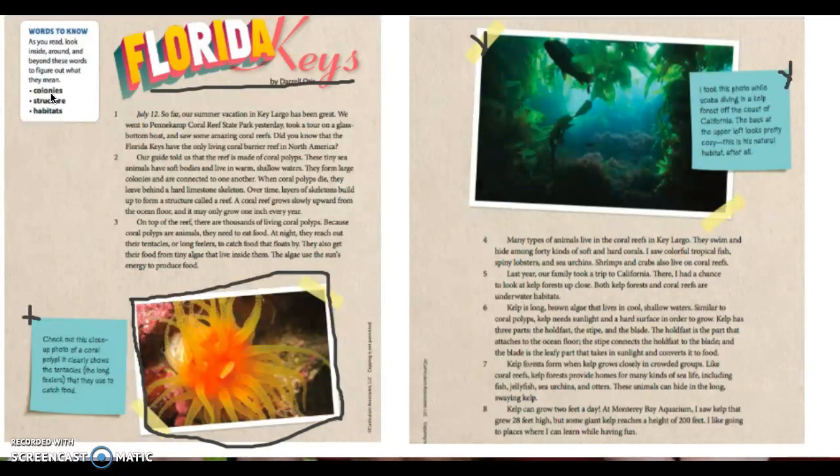Last year, our family took a trip to California. There, I had a chance to look up at kelp forests up close. Both kelp forests and coral reefs are underwater habitats. Kelp is long brown algae that lives in cool, shallow waters.